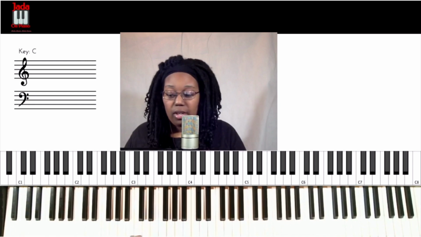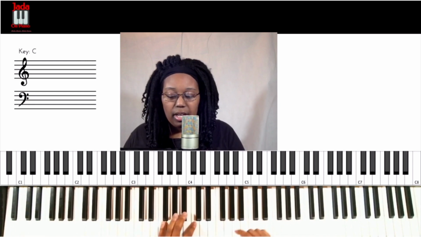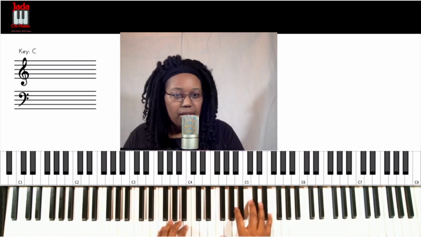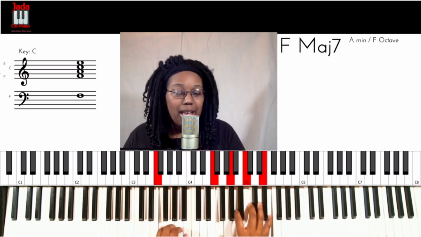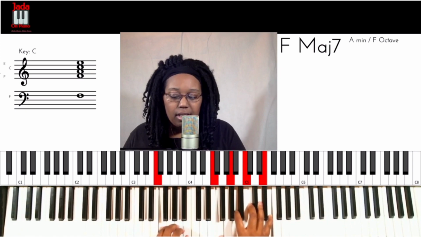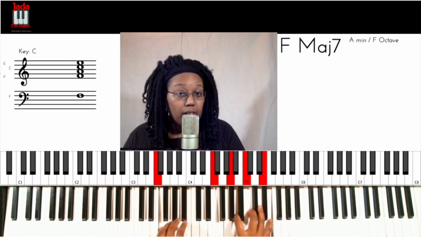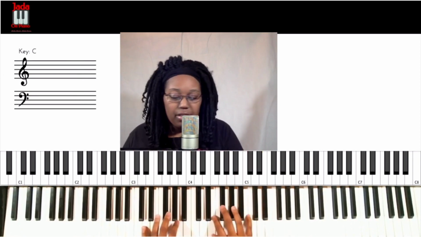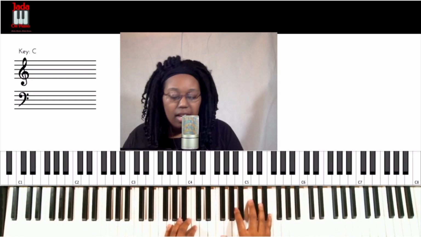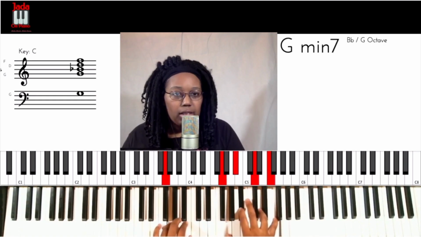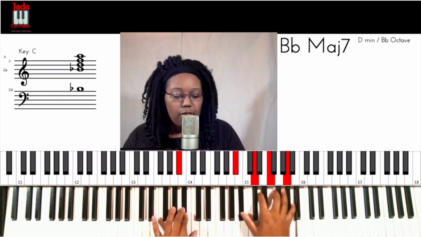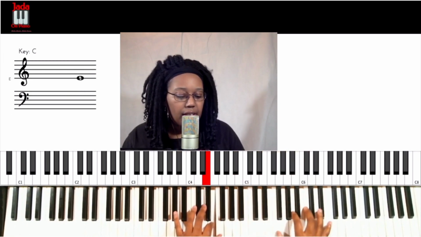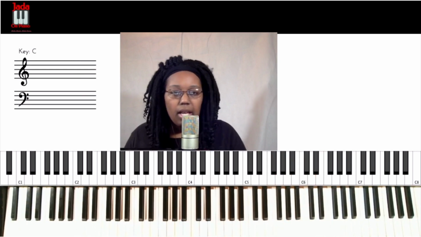Now, if you are paying attention, if you know any other key, I'll jump to F just really quickly. If I do the same thing, you're going to see the same types of chords in this key. So 1, major 7, 1, major 7. 2, minor 7, 2, minor 7. See that? So let me keep going in F. 1, 2, 3, 4, 5, 6, 7, and then 1. That's our chords in F.